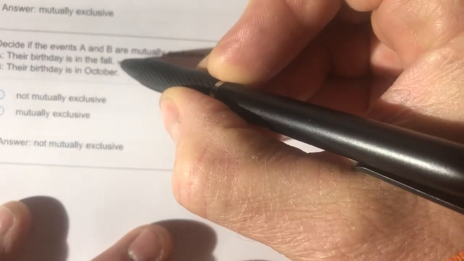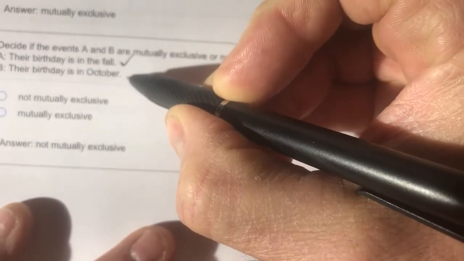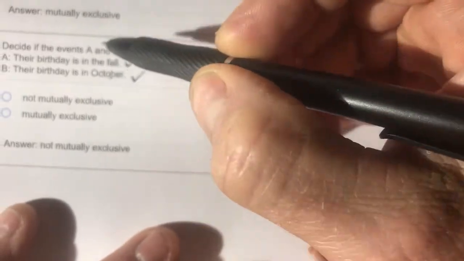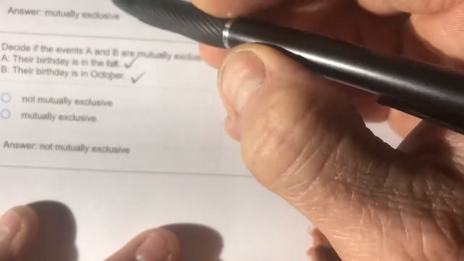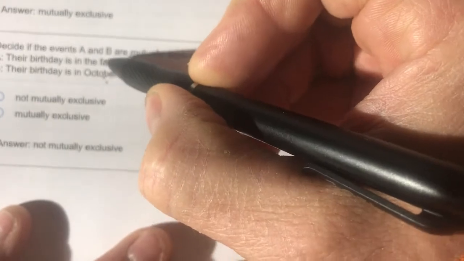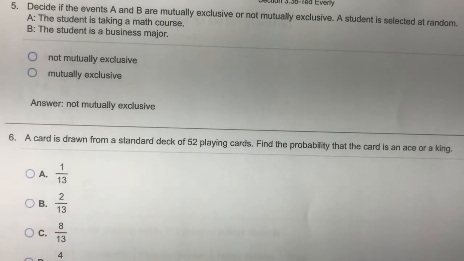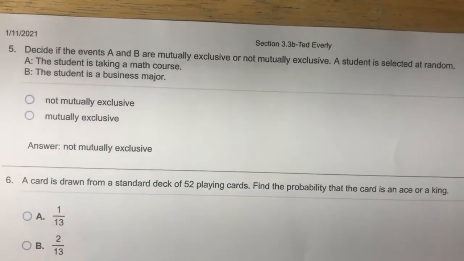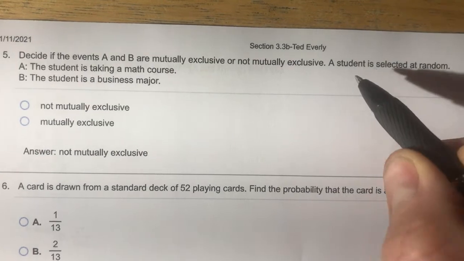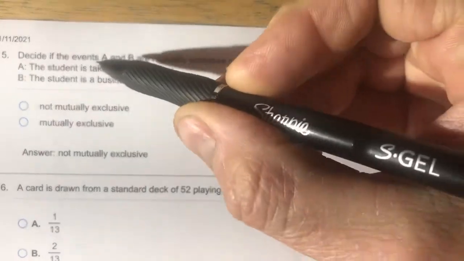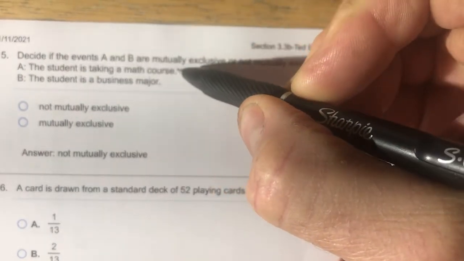Okay, number 4. Decide if these are mutually exclusive. A person is selected at random. What's the probability that their birthday's in the fall versus their birthday's in October? Well, October is in the fall. So if their birthday's in October, you're doing both of these. So they're not mutually exclusive because you can do both.